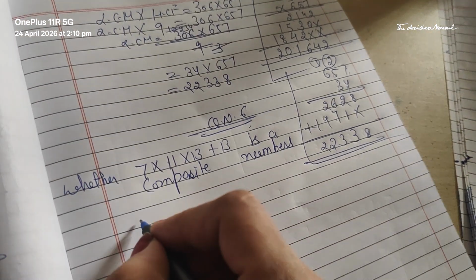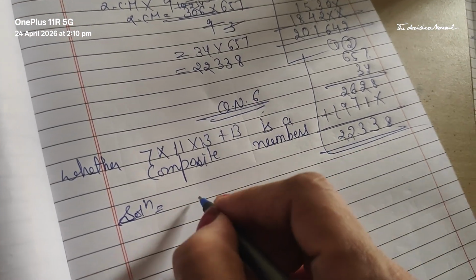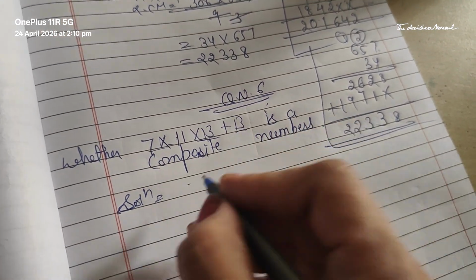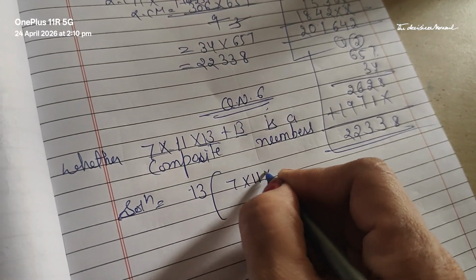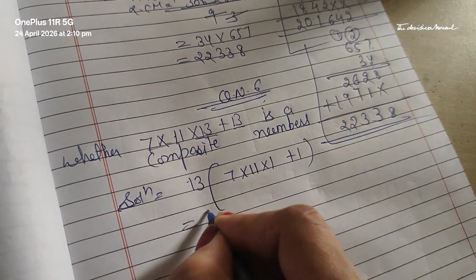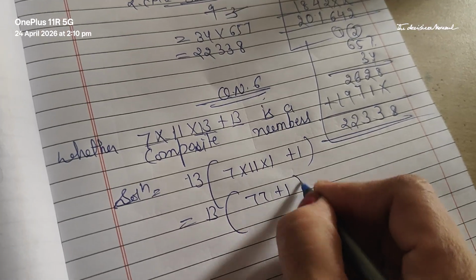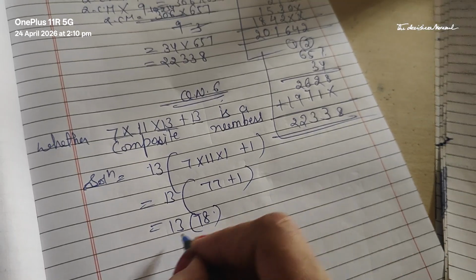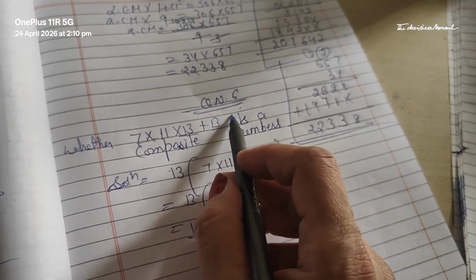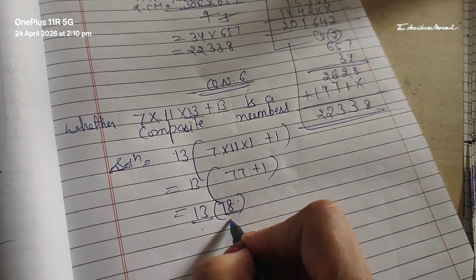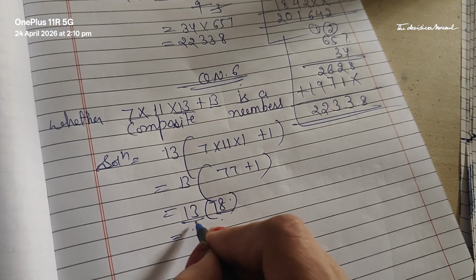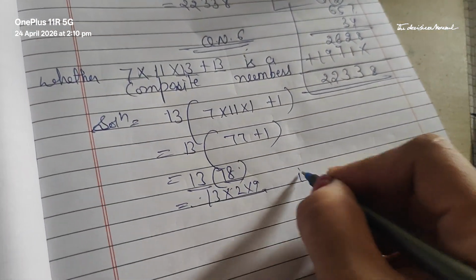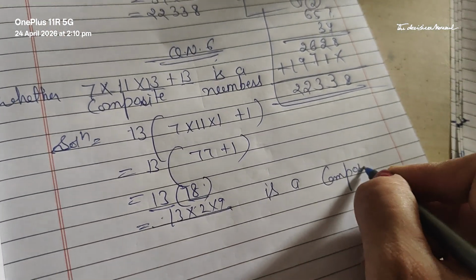Okay, so let us solve. Solution: 13 is common in both terms, so take 13 common. 13 into (7 into 11 into 1 plus 1). Now do the calculation: 77 plus 1, 13 into 78. You can see that this whole number has more than two factors, because we can write it as 13 into 2 into 3 into 13. So it is a composite number. In a similar way, we will do the next question.